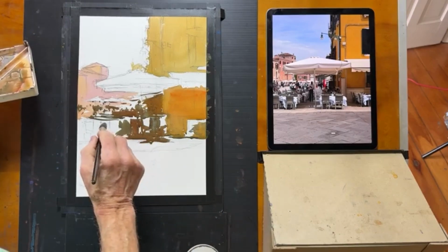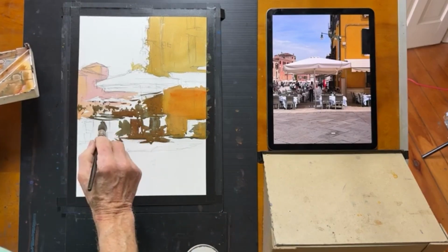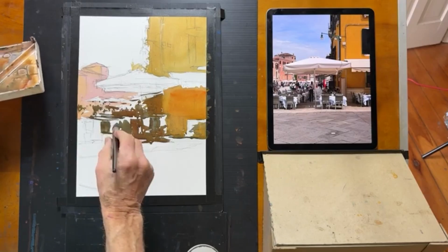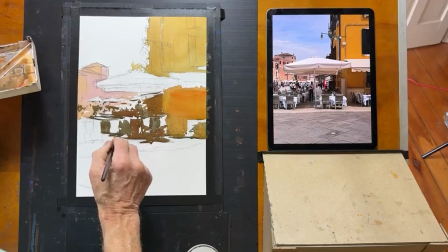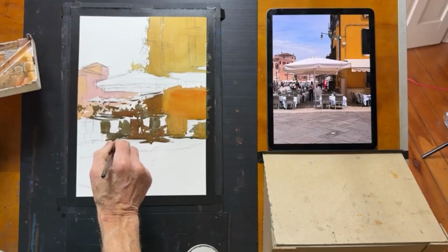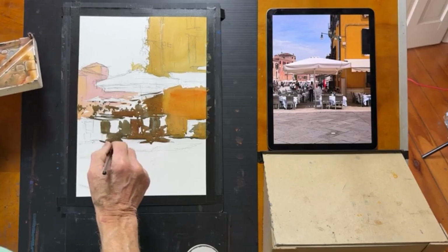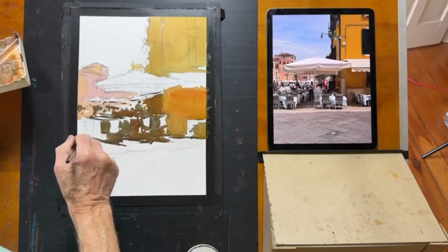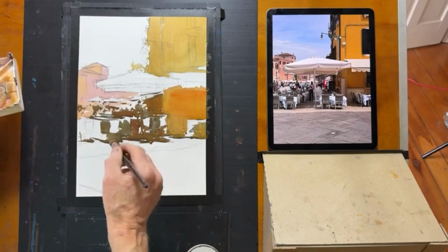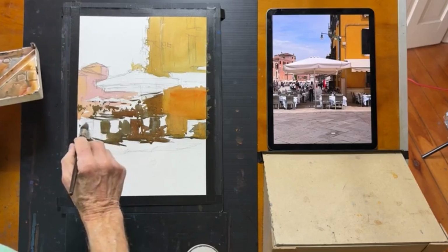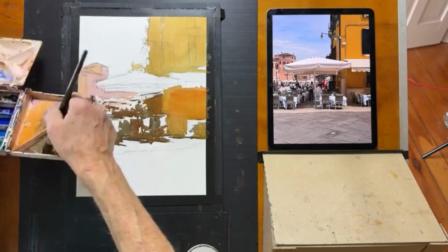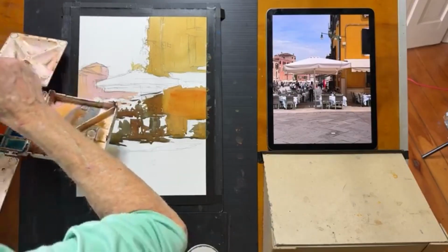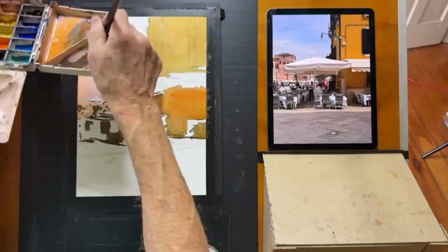Shapes, it's shapes. I'm not worried about making things, I'm making shapes. I will go back to it. I'm going to put a little Prussian in there even. Red and Prussian, just to make it weird.